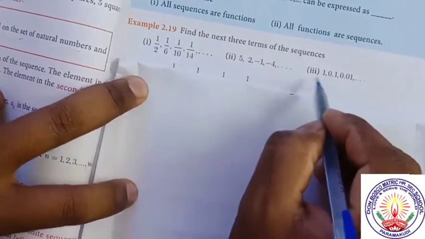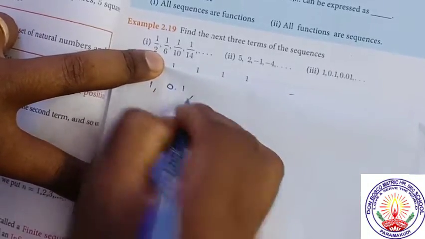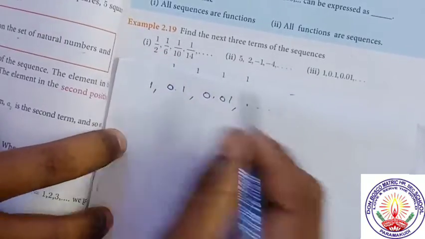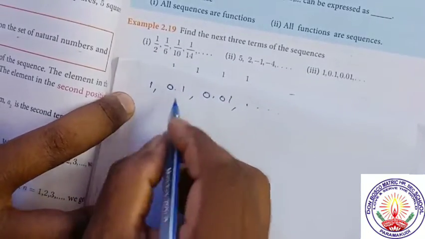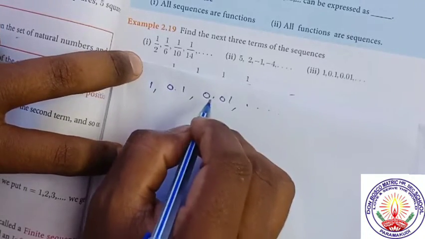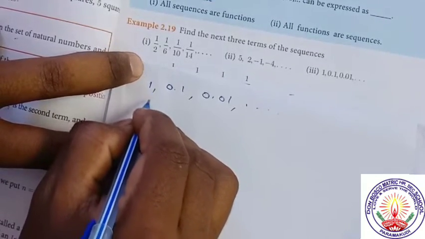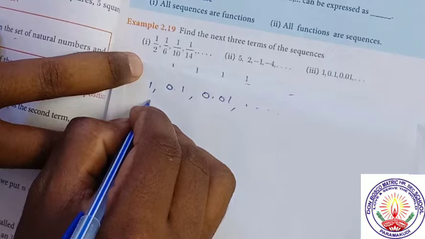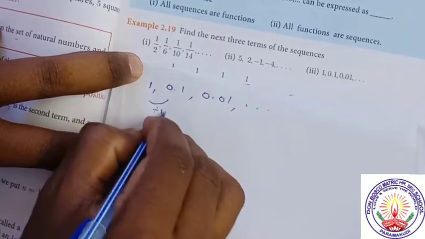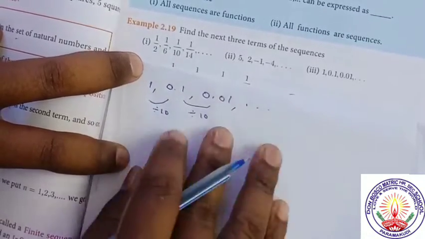The third example: 1, 0.1, 0.01, dot, dot, dot. Look at 1. It is 0.1, which means it is divided by 10. Then 0.01 means it is divided by 10 again. So like that, it is divided by 10 or multiplied by 0.1. Here we divided by 10. Here also divided by 10. The next term is also divided by 10.